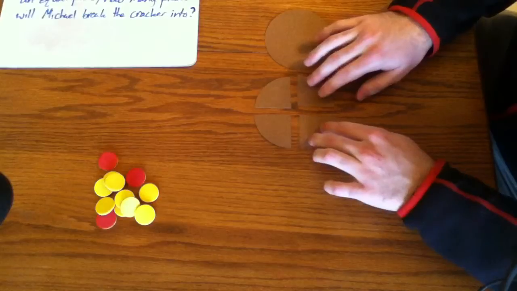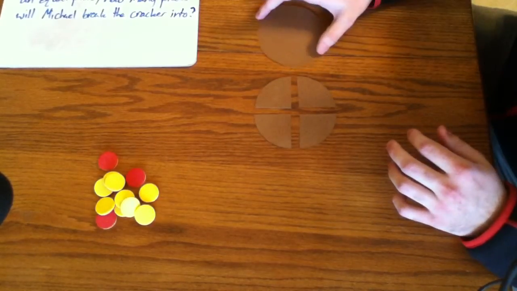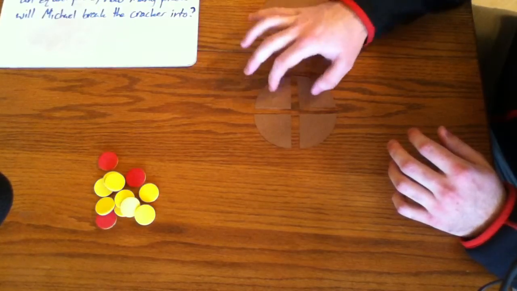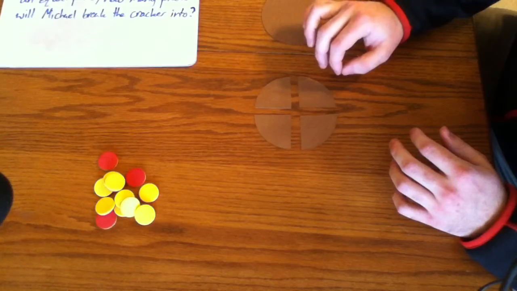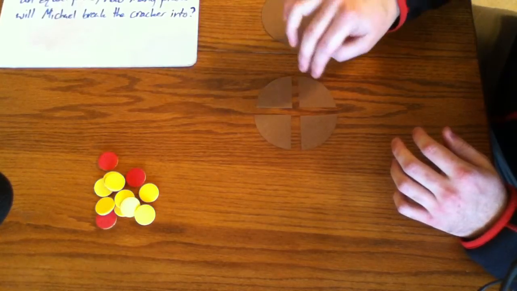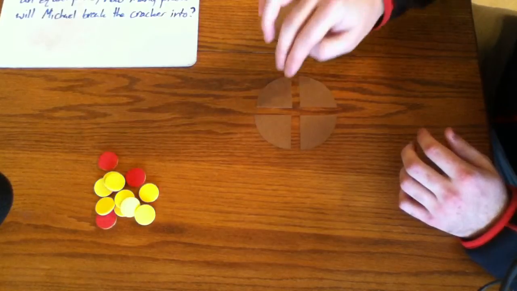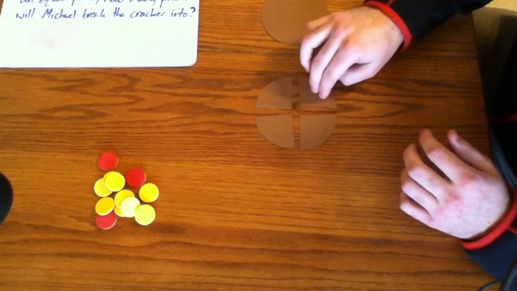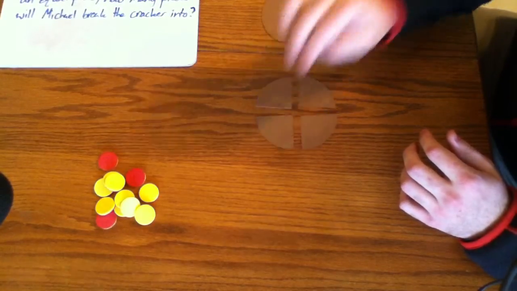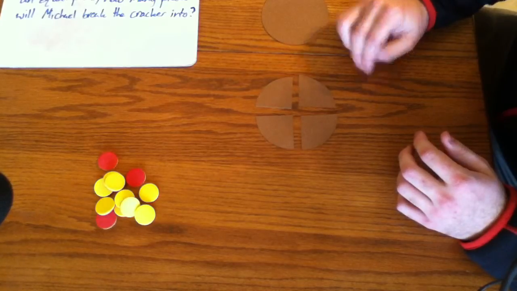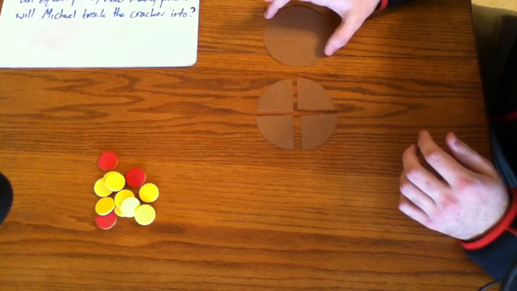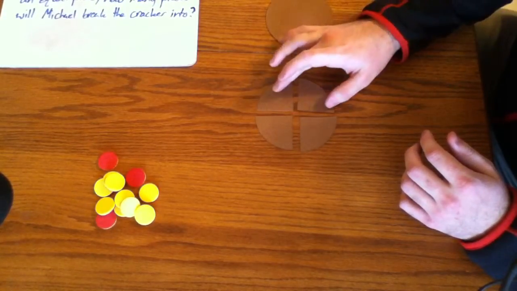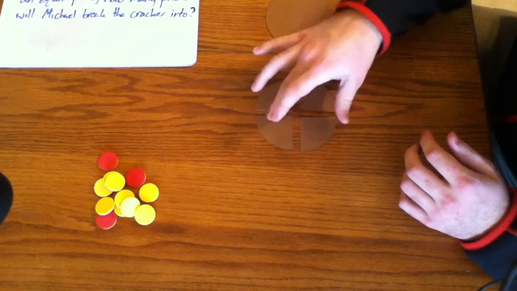And so we took our whole, which was one cracker, and divided it into four equal pieces. So there's a piece of the cracker for Michael, a piece for Troy, a piece for Brendan, and a piece for Scott. This is using the area model to show that we took this one whole and divided it into four equal parts, with each person getting one piece of it.